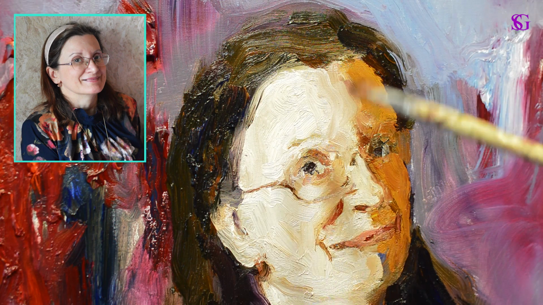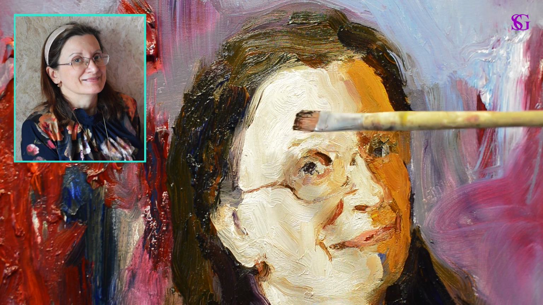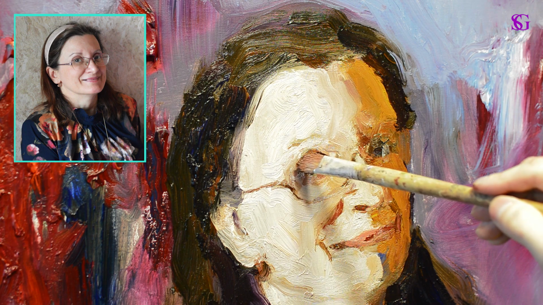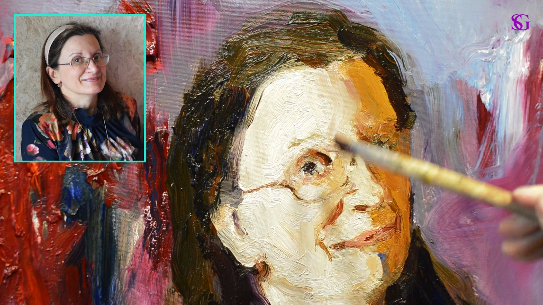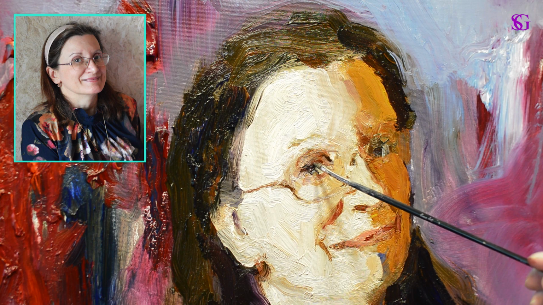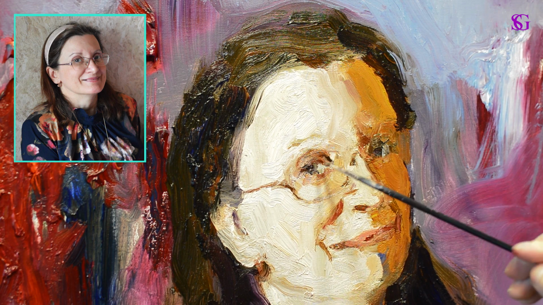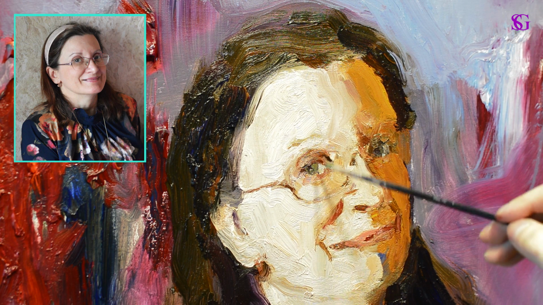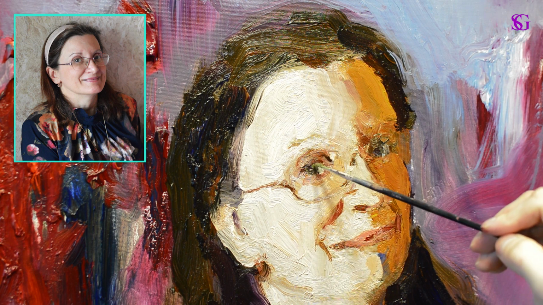So you see that we started out from a mess, abstract painting, and now it turns out to be very much realistic. I start to add some details, work on the eyes. I even took a smaller synthetic brush, and right now I'm working on the details. Okay, I'm slowly getting to the end.